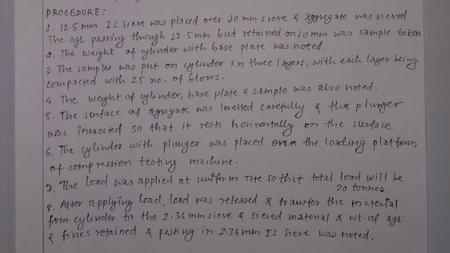The weight of the cylinder, base plate and sample was also noted. The surface of the aggregate was leveled carefully and the plunger was inserted so that it rests horizontally on the surface. The cylinder with plunger was placed over the loading platform of the compression testing machine. The load was applied at a uniform rate so that the total load will be 20 ton.